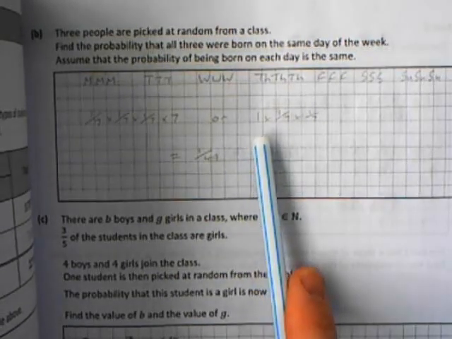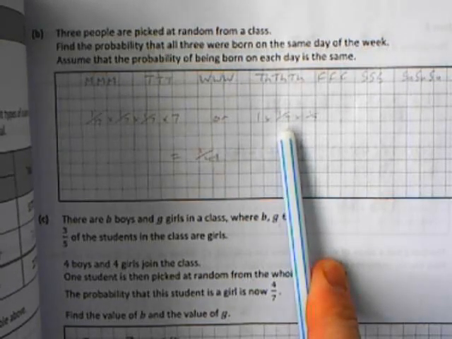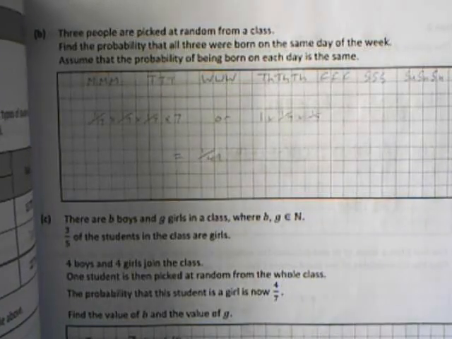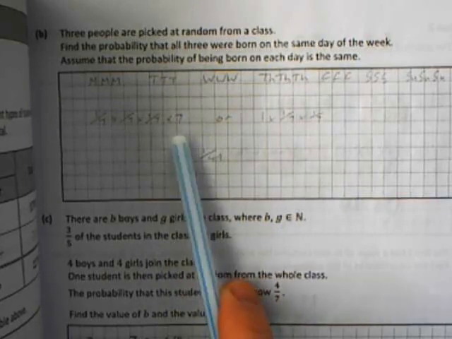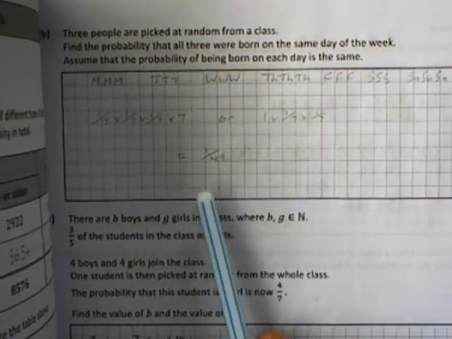Or you can say, look, it doesn't matter what the first day is. It doesn't matter whether it's Monday, Tuesday, Wednesday, it doesn't matter. And then once you've picked that, so let's say it's a Wednesday, then it's 1 out of 7 that the second person will be a Wednesday, and then it's also 1 out of 7 that the next person will be a Wednesday. So either of those 2 options, you can either cancel the 7th out because there's 7 different options, or just say the first day doesn't matter. Either way, you get 1 out of 49.